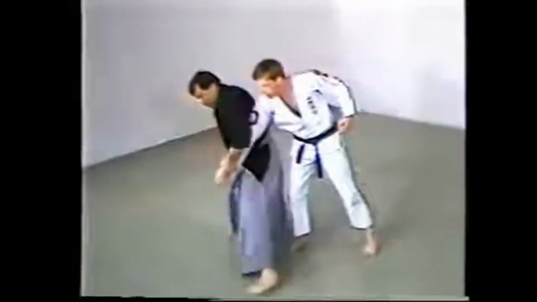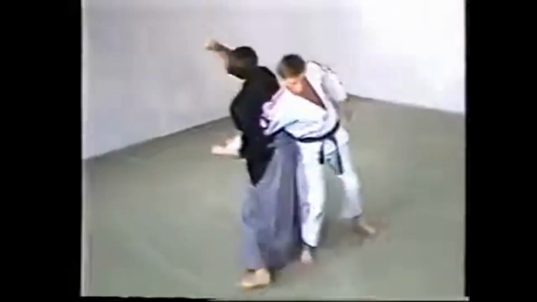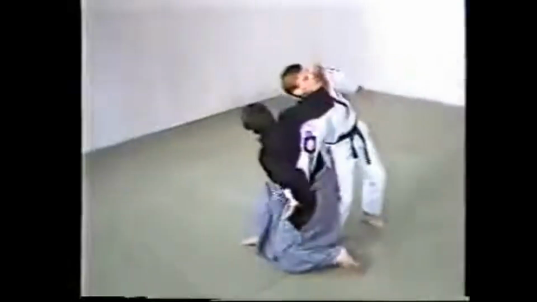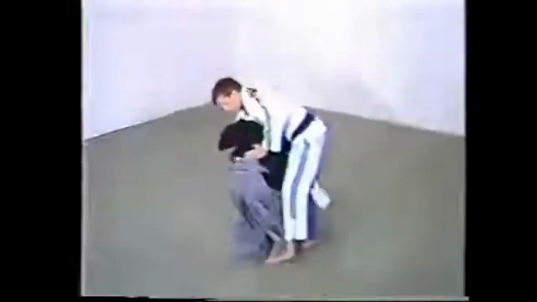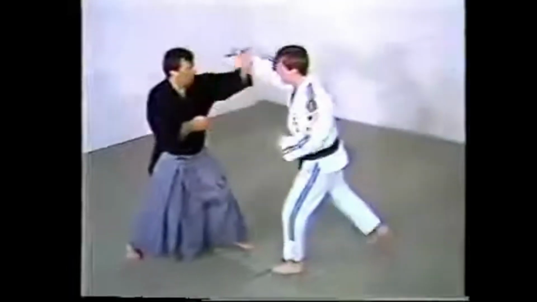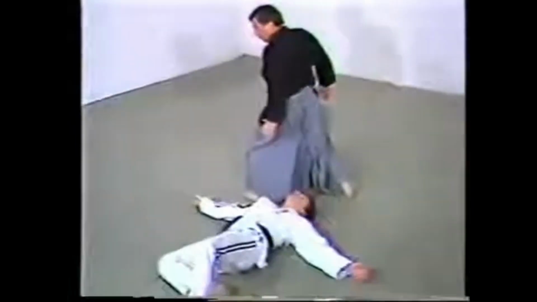Palm heel block, step across and elbow strike to the back. Take the opponent into a headlock and move into a reverse body drop position. Apply a neck and reverse elbow lock. Shoulder crash. Move into a shoulder wheel position and drop the opponent off your back.